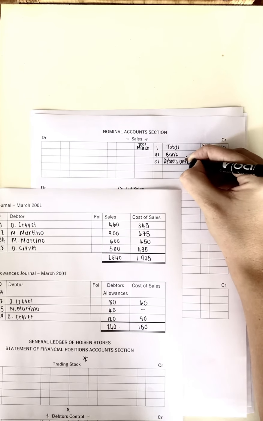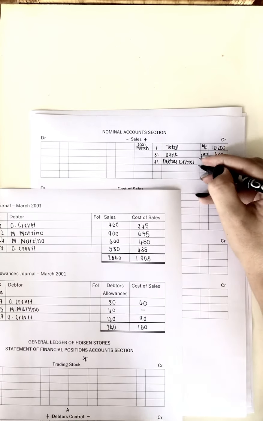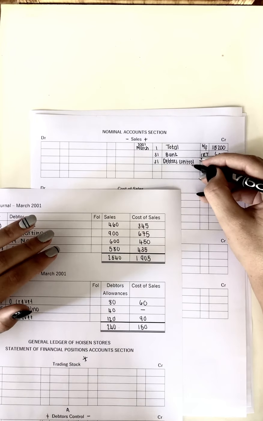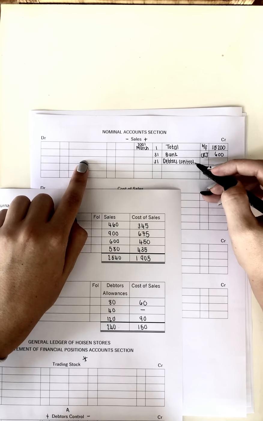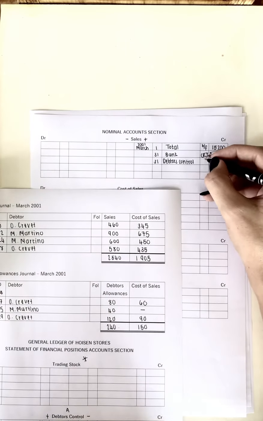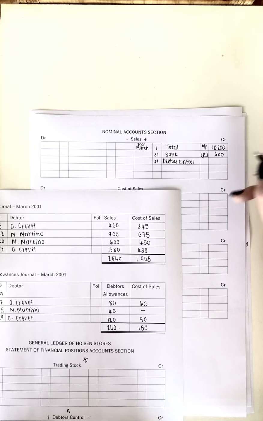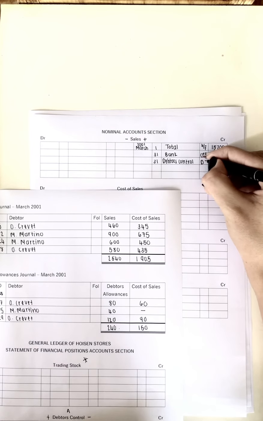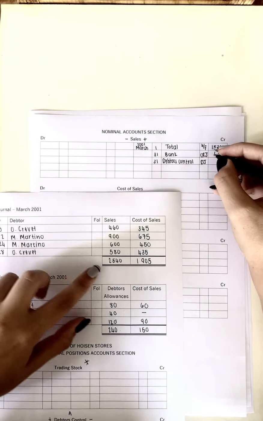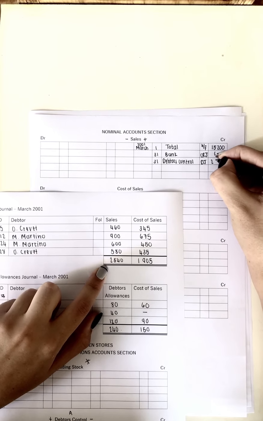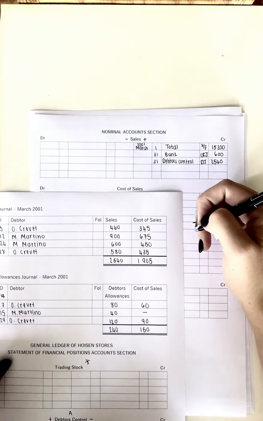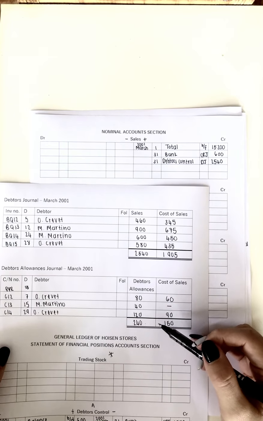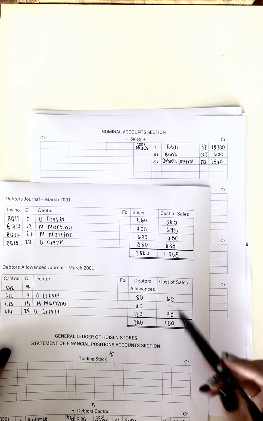And if you go to your debtors control T account, you should see a sales entry on the debit side because this is on the credit side. So there's where your double entry rule comes in. That's from my DJ, and my amount is 2,540.